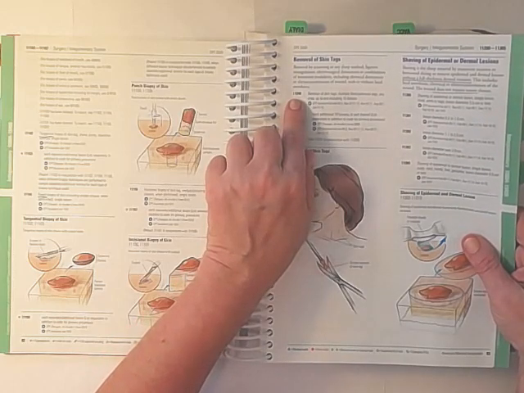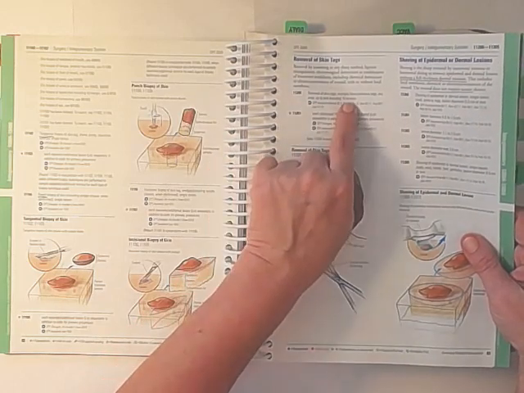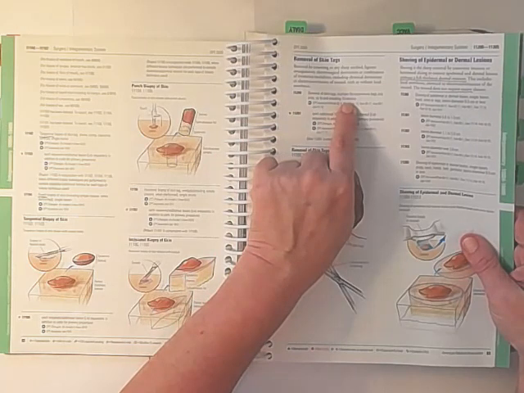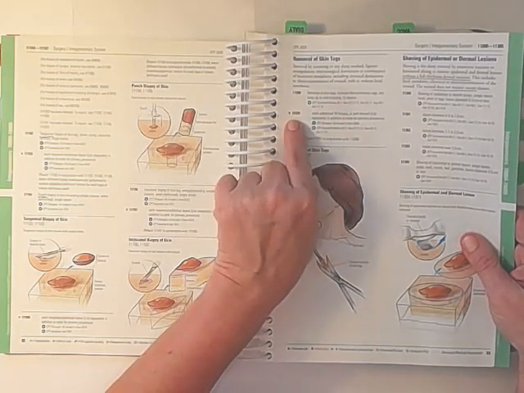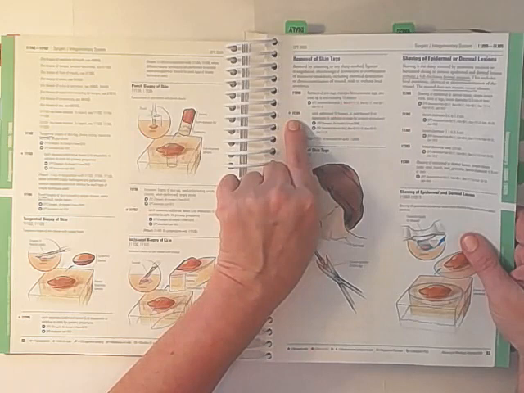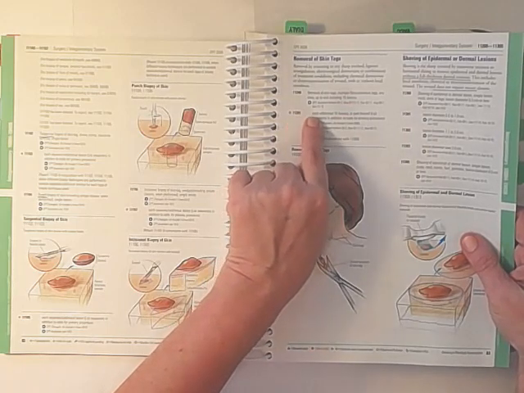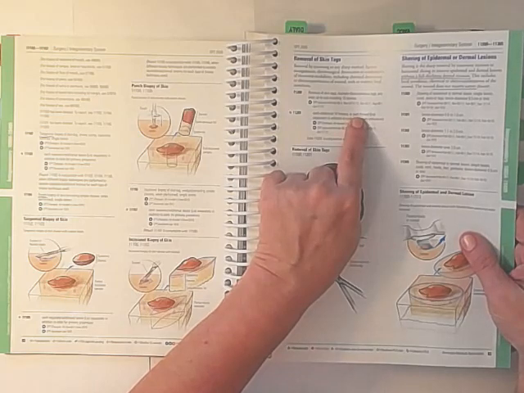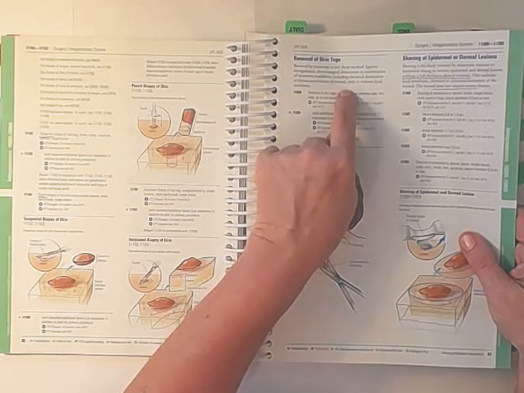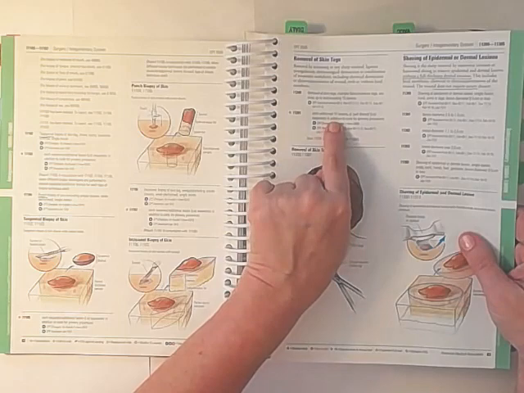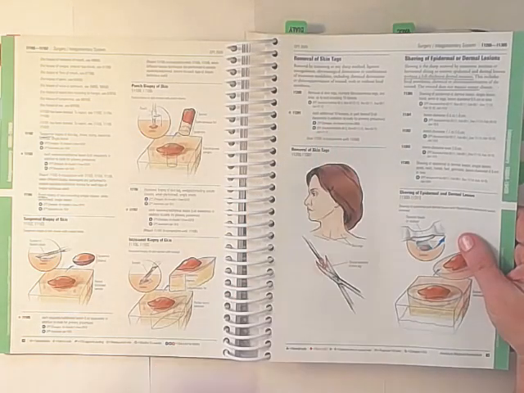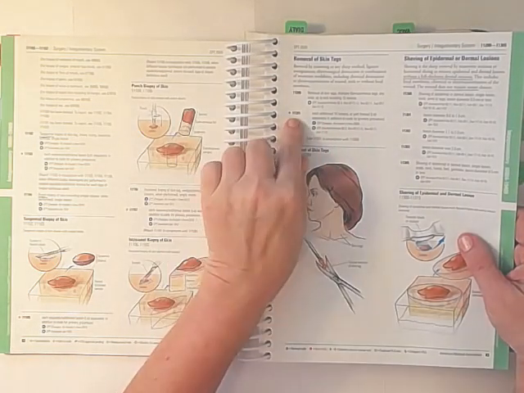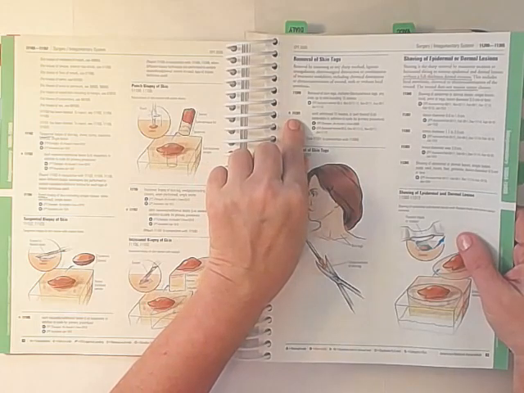So code 11200 is up to 15 lesions. So we still have 2 lesions unaccounted for. 11201 is each additional 10 lesions or part thereof. What that or part thereof means, it could be one of the 10 additional or 10 of the 10. So we have 15 and then 16, 17. So how this would be coded is 11200 and 11201.